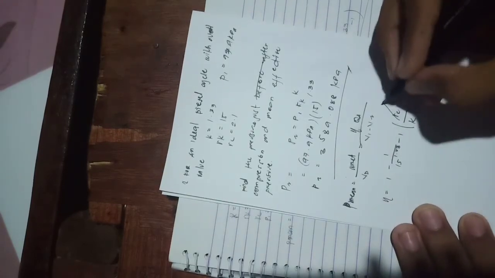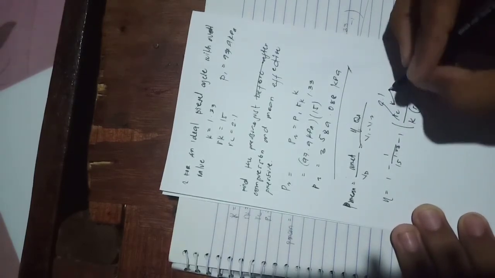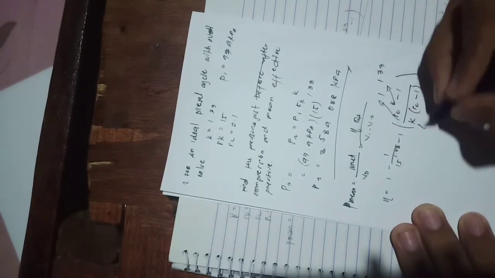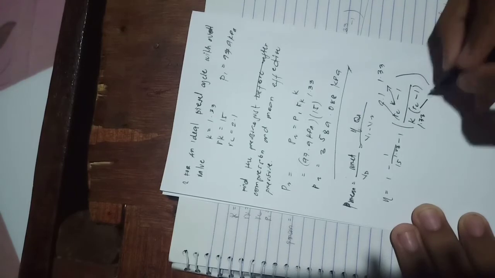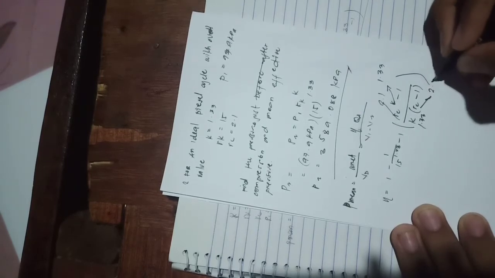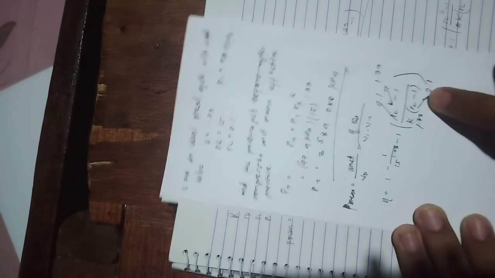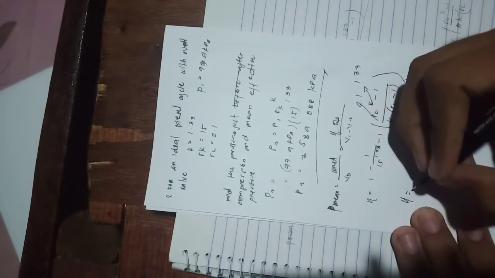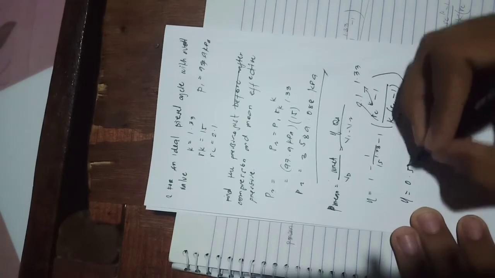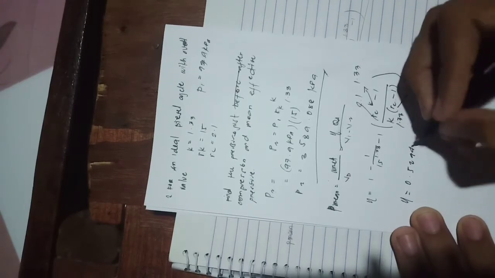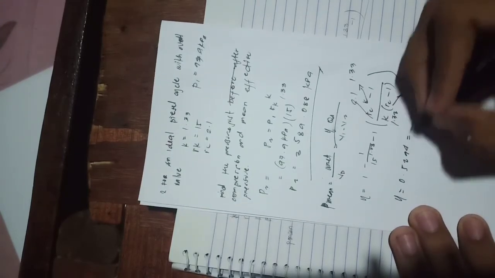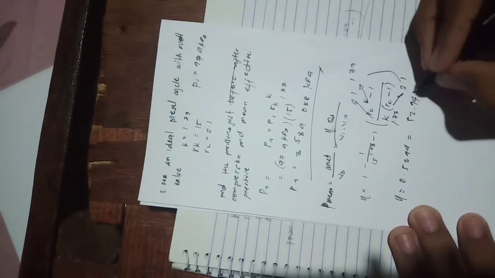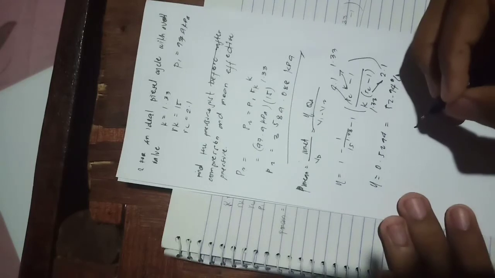So RC is equal to 2.1, K is equal to 1.33. By putting it in the calculator, we can get the efficiency of 0.5294, or 52.94%.